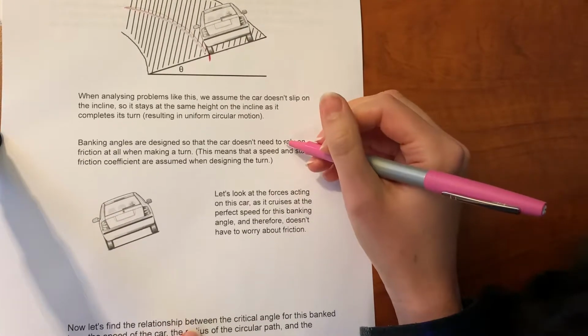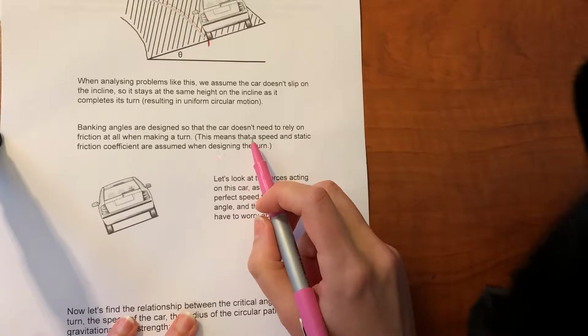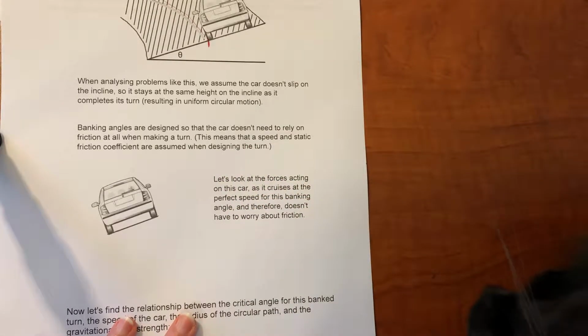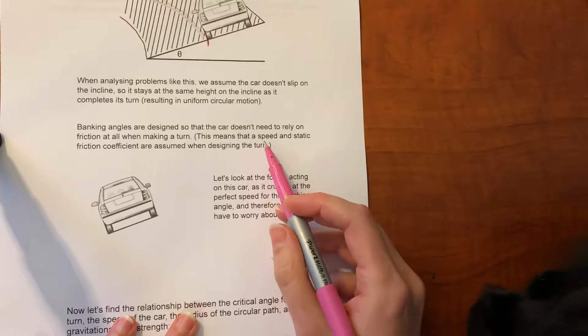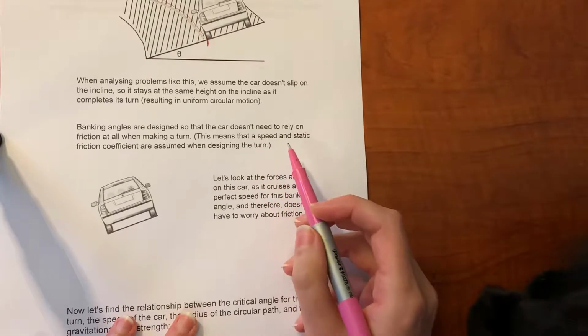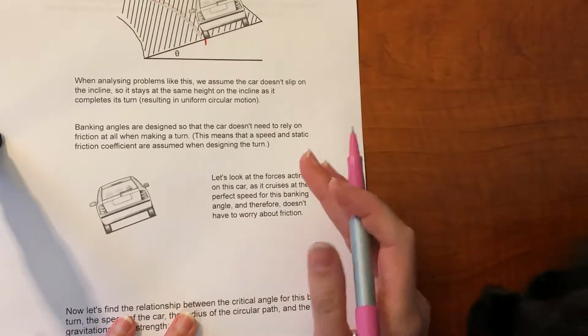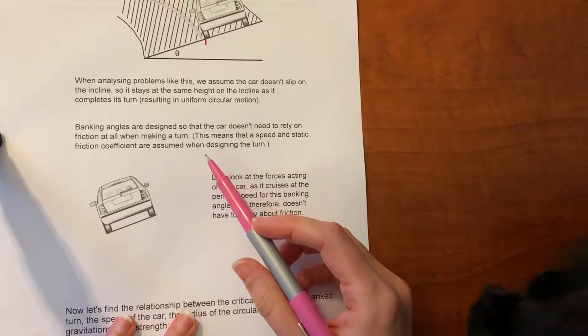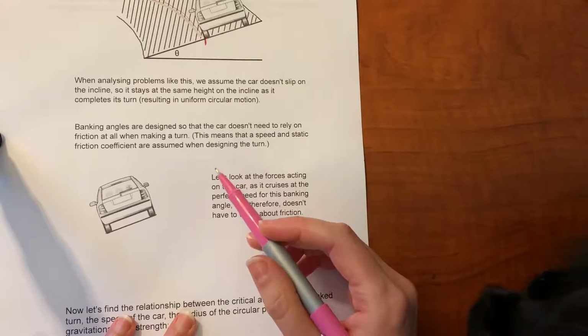Banking angles are designed, so people actually design these on purpose, so that the car doesn't need to rely on friction at all when making the turn. This means that when you're designing a banked angle, you assume a certain speed, you assume a certain static frictional coefficient between the car's tires and the surface of the road, and then you design the angle of the bank based on that.